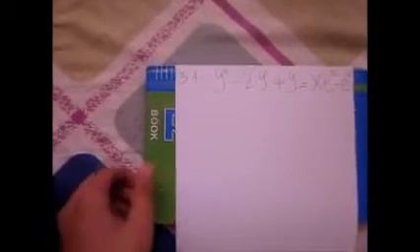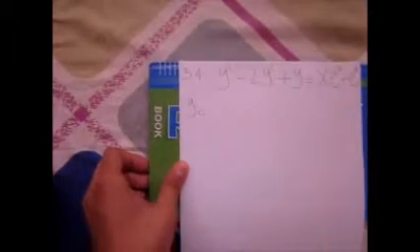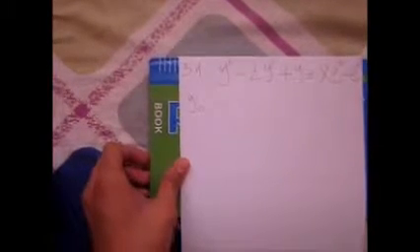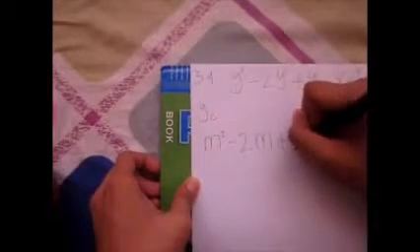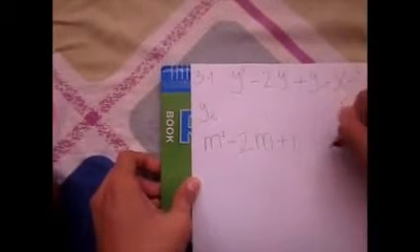And then first is to find yc. In finding yc, first you must find the m, which is m squared minus 2m plus 1 is equal to 0.